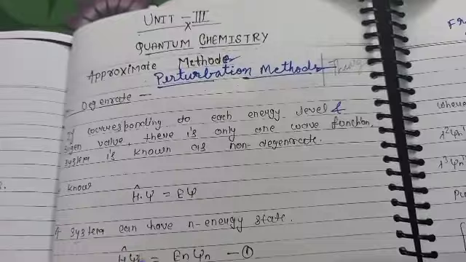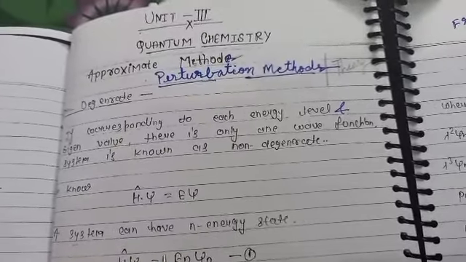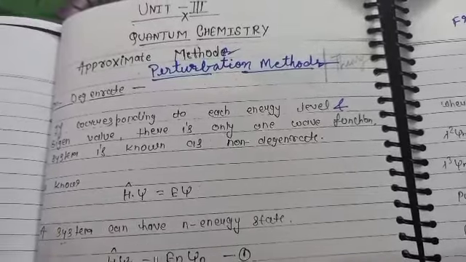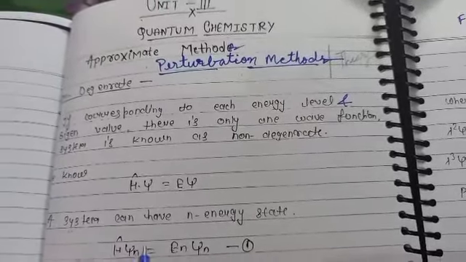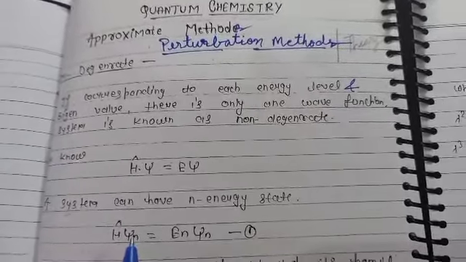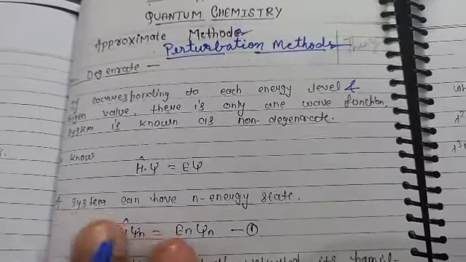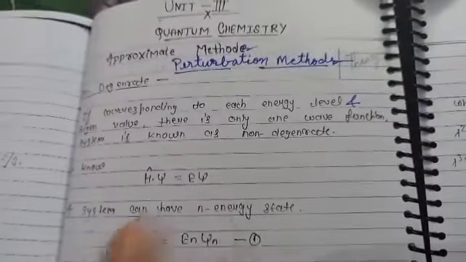Since second and third order energy corrections are still smaller in comparison to the first order energy correction, we will omit the second and third order energy corrections, and we will discuss only the first order energy correction.